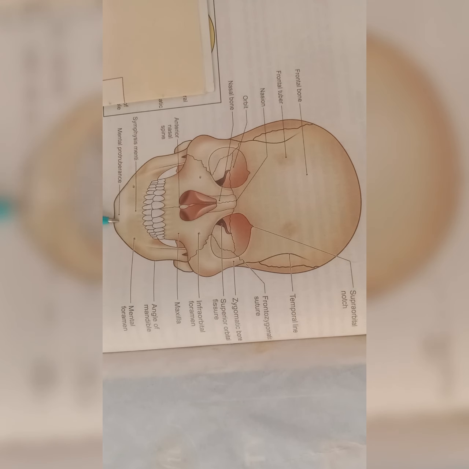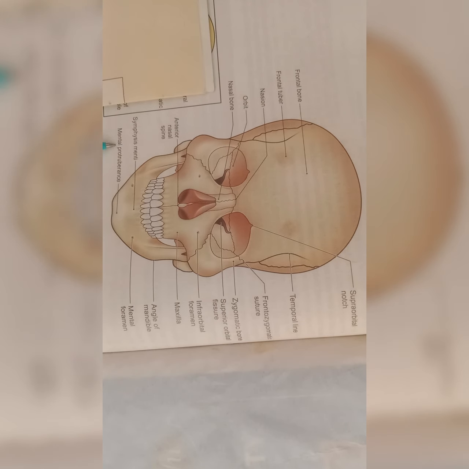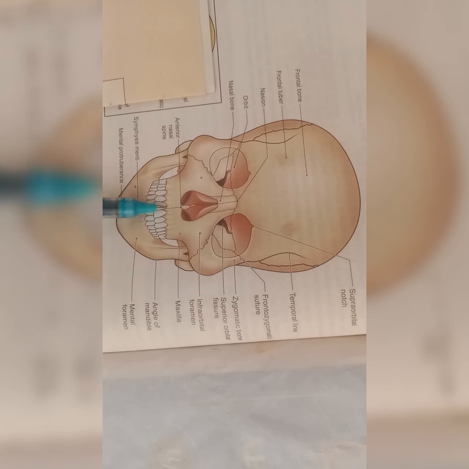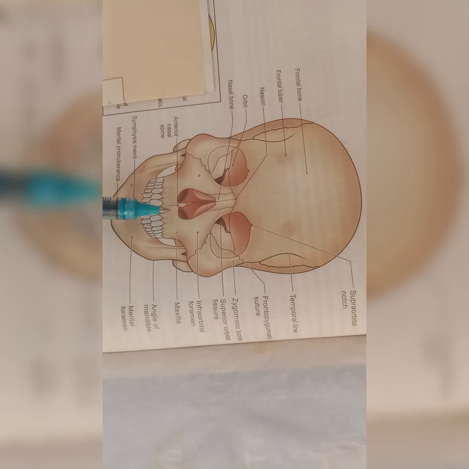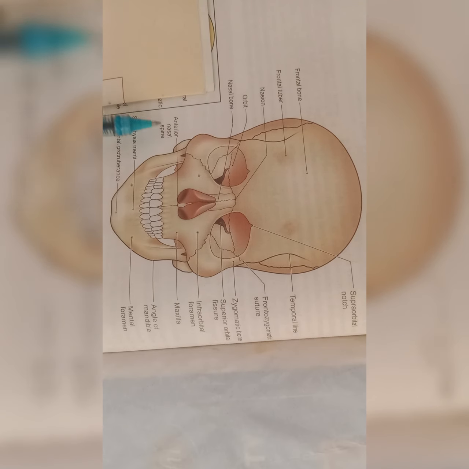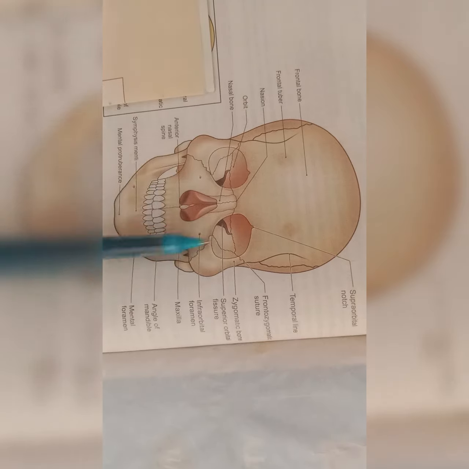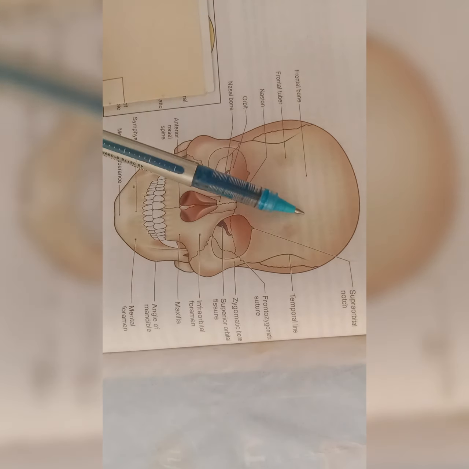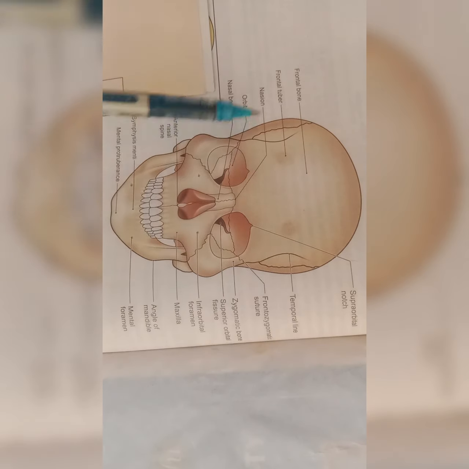symphysis menti, and there is a protuberance present, and we call it mental protuberance. Okay, and this spine, there is a spine present, it divides the maxilla into two parts. We call it anterior nasal spine. Okay, and this is about the skull, and I will revise it.